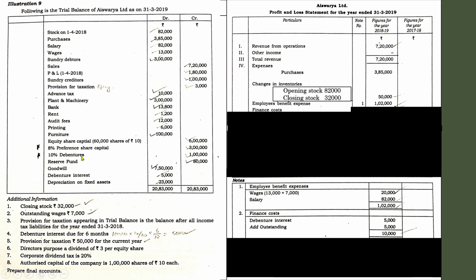Make sure whether there is any additional information given in the question or not. In the question, closing provision for debenture interest due for 6 months is already taken. So first of all, you need to find the debenture interest for the entire period. That is 1 lakh into 10%, which gives 10,000. And the additional information mentions that debenture interest is due for 6 months. Out of 12 months, 6 months interest is outstanding.